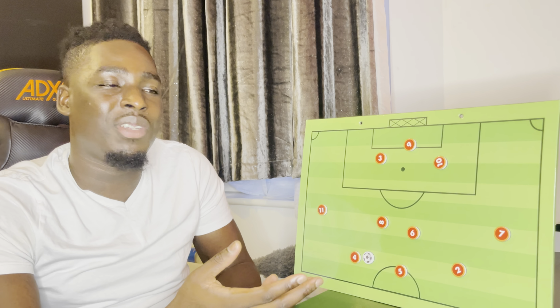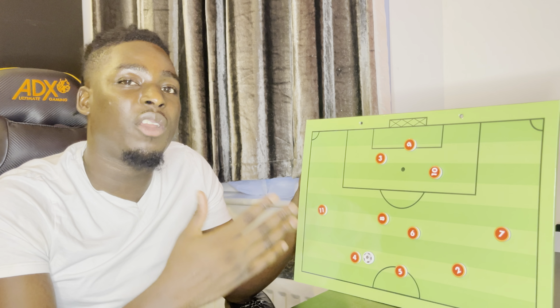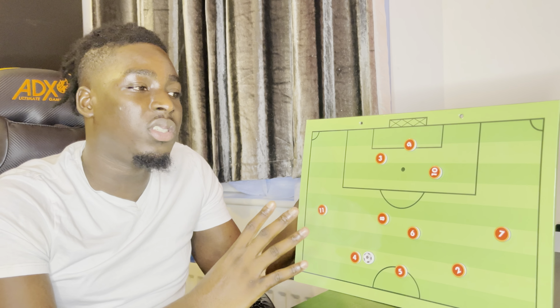So for me, I like the way we've been switching between the 3-4-3, the 4-3-3, and the 3-5-2. I think it's working really well. We just need to improve on our depth.